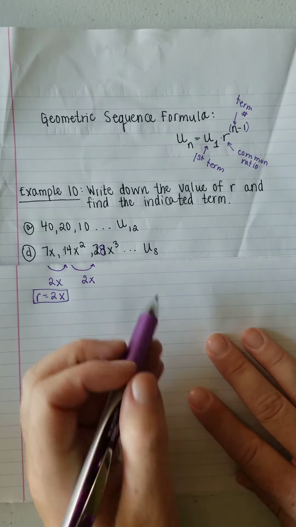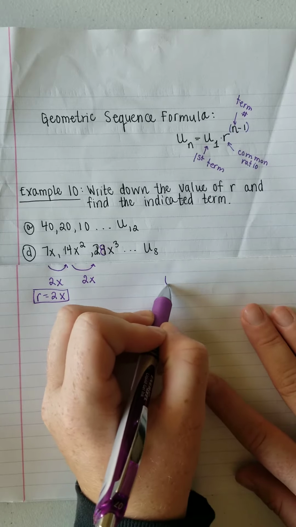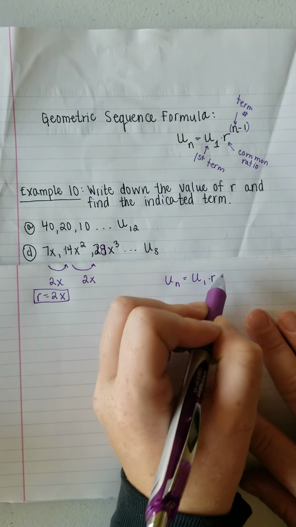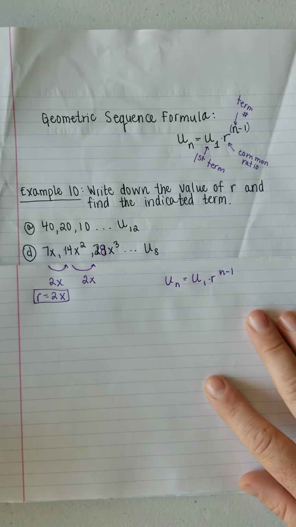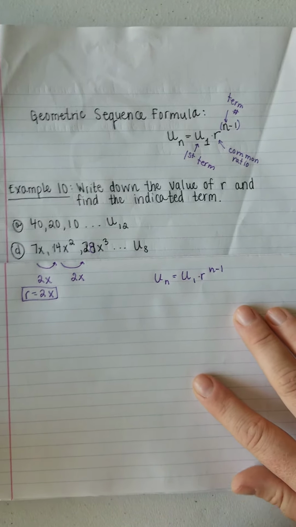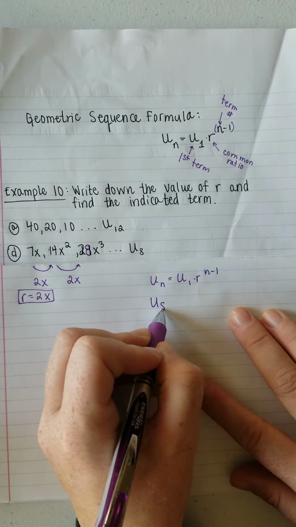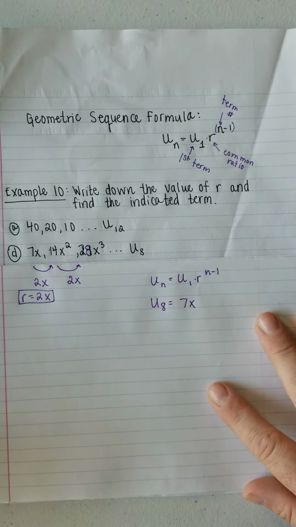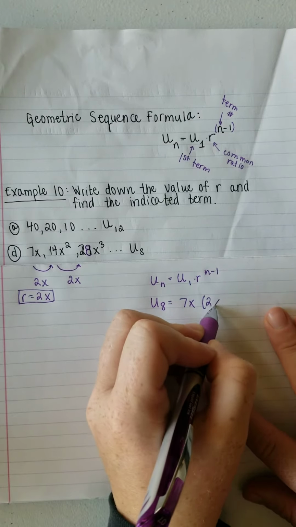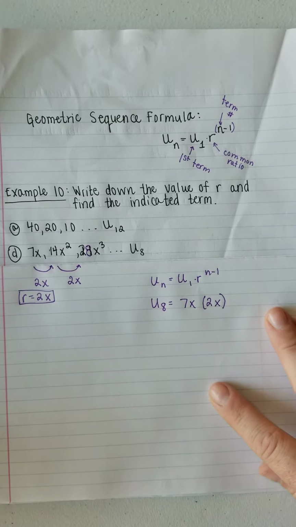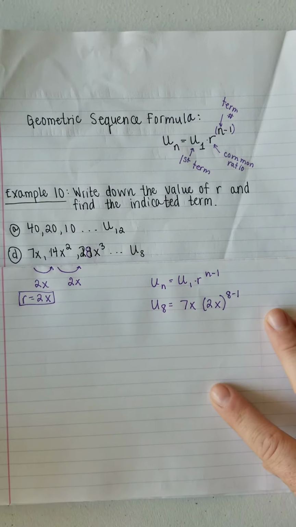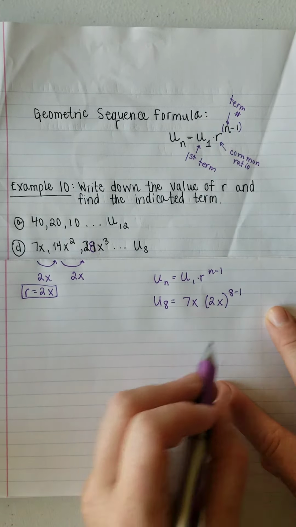So let's come over here. Let's write down our formula so we get used to memorizing it. And let's plug in all the pieces. So I need the 8th term. The first one is 7x, u sub 1. We found the common ratio, which is 2x. And then our n, which is 8 minus 1. There's the setup. Let's do a little simplifying.